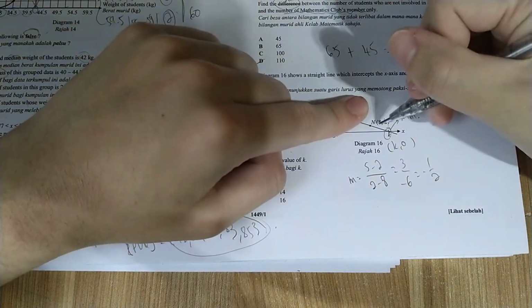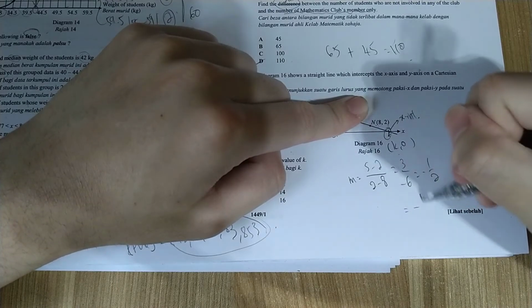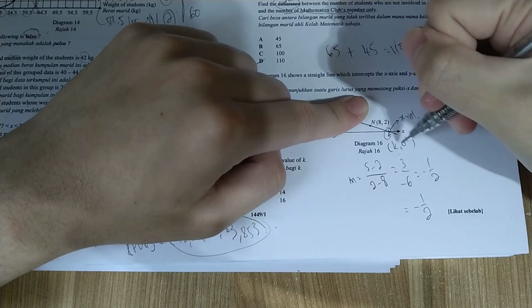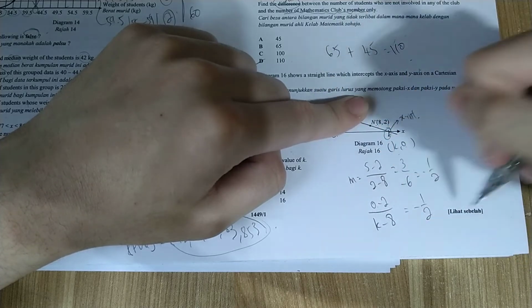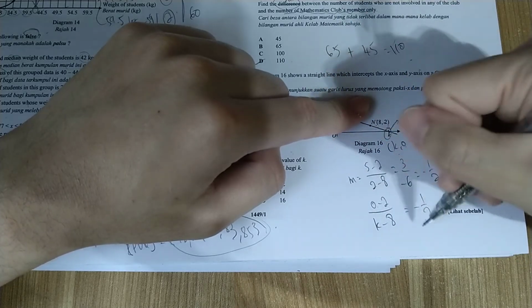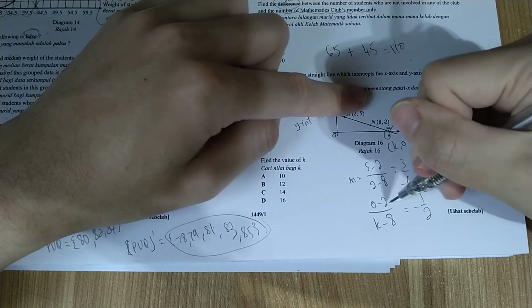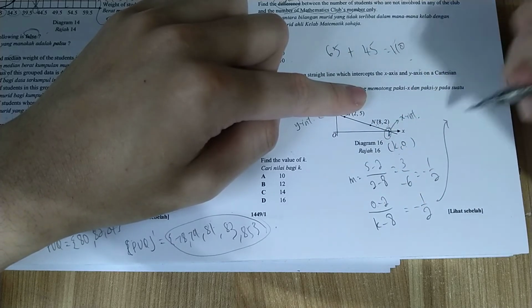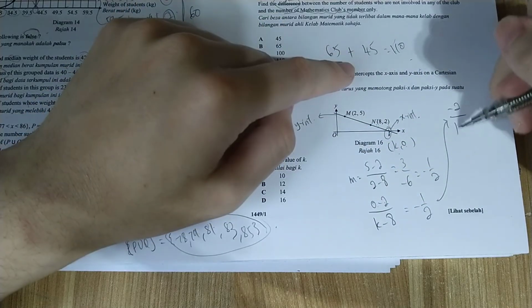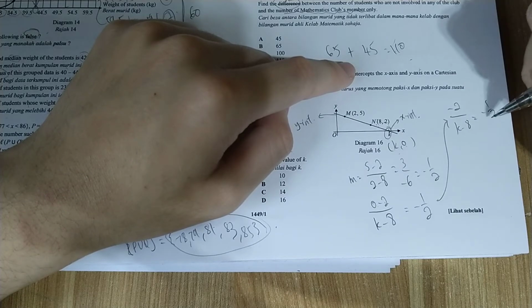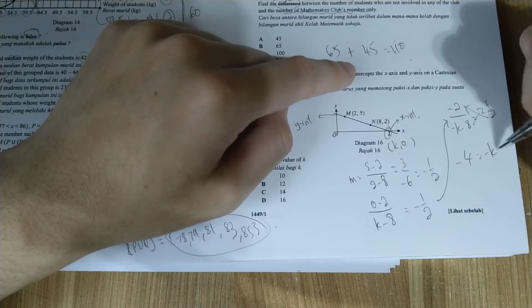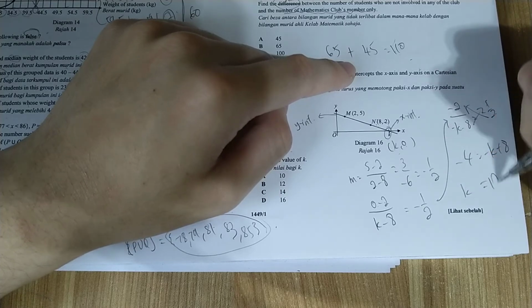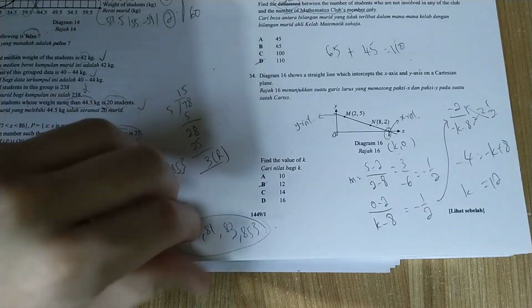That means I can use the point and k, so what happens? You already know the gradient is negative 1 over 2. So you can take 0 minus 2 over k minus 8, which is also negative 1 over 2. And then when you cross multiply, you will get the answer. So what is 0 minus 2? Negative 2. K minus 8, just write down k minus 8 equals negative 1 over 2. Okay, cross multiply. So what's 2 times negative 2? Negative 4. And then negative k plus 8. So k is 12. So the answer is B. Right.